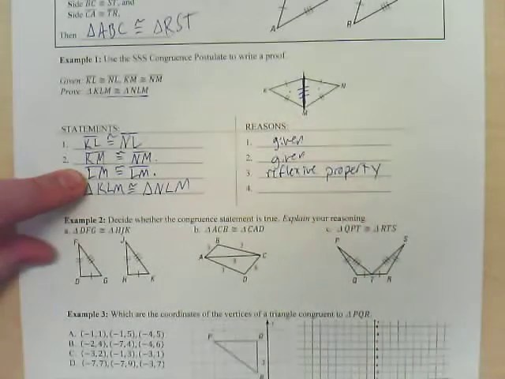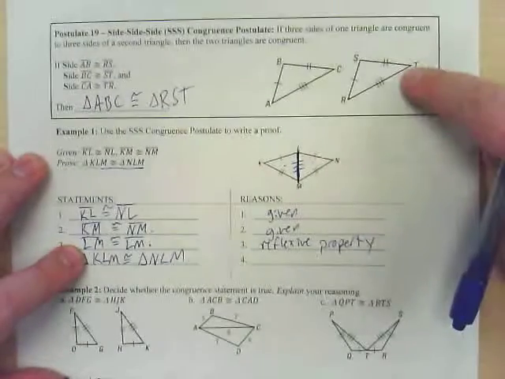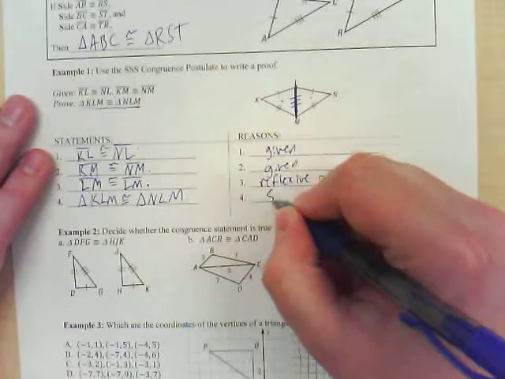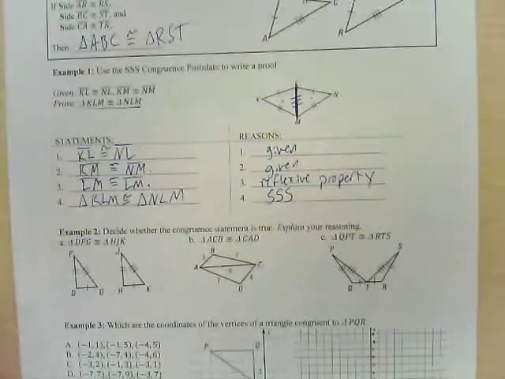And now we have three sets of congruent sides, so we can use the side-side-side postulate to say that these two triangles are congruent. And we can just abbreviate it SSS. I'm fine with that as being the abbreviation for that.